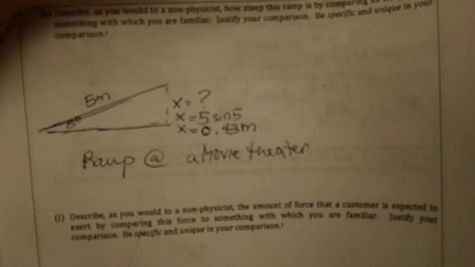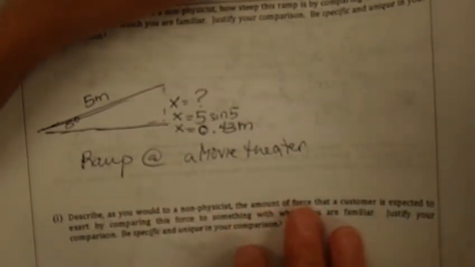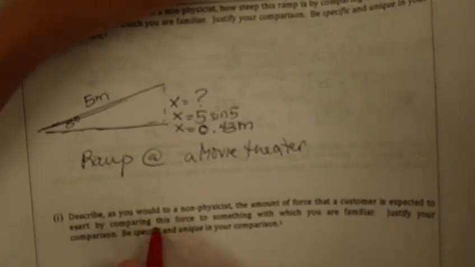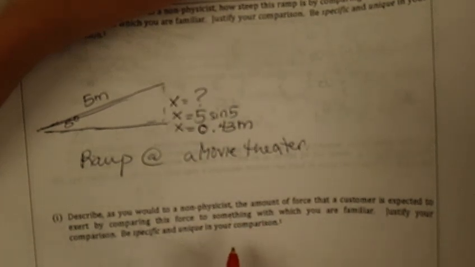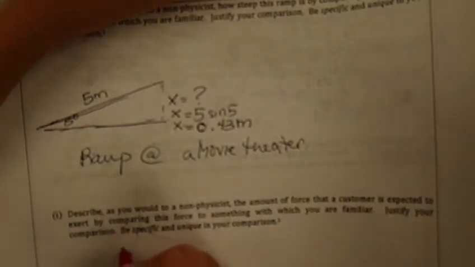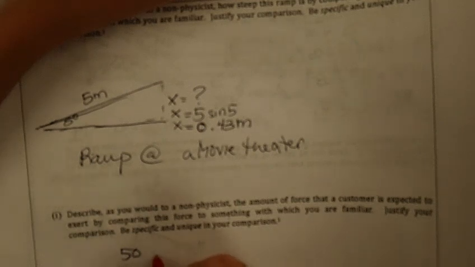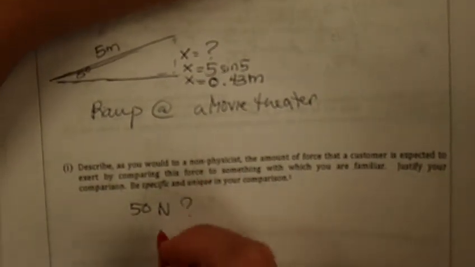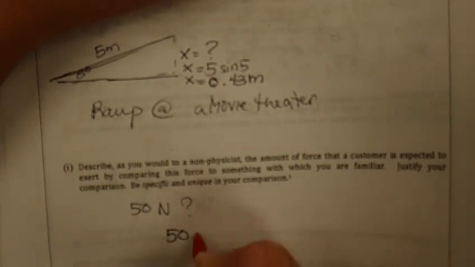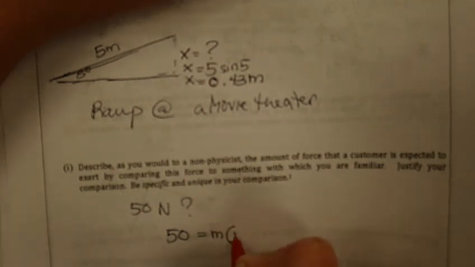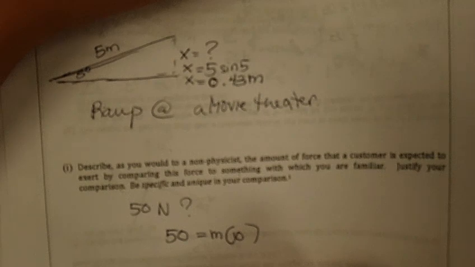Next, it wants you to describe the force that somebody is expected to exert by comparing it to something which you're familiar. Okay, so the question is, how big actually is 50 newtons? Okay, 50 newtons, the way we can think about that is how much would something have to weigh in order for us to have to use 50 newtons. So 50 newtons is some mass times 10.